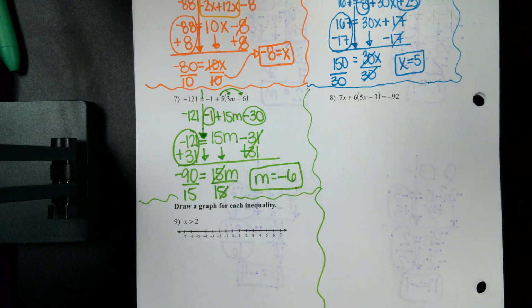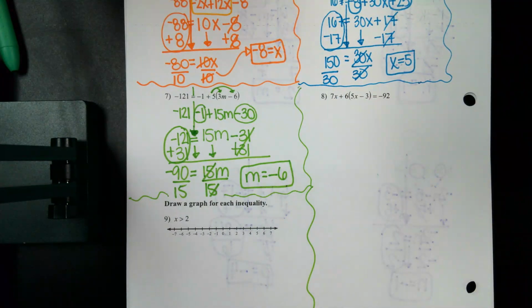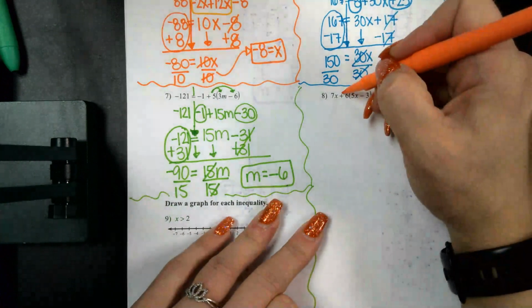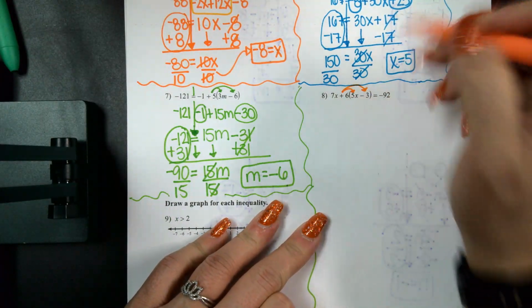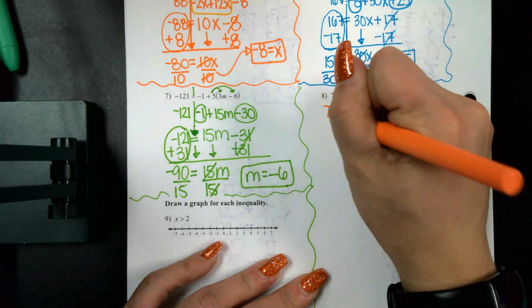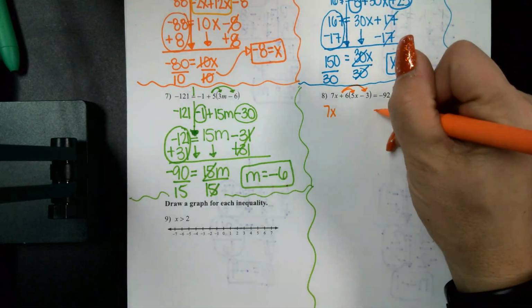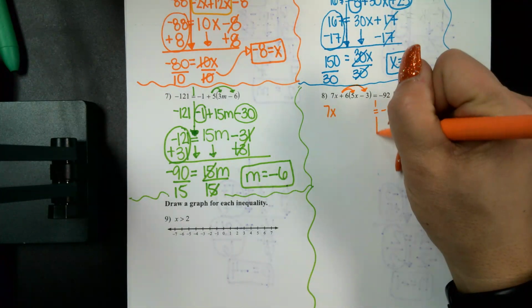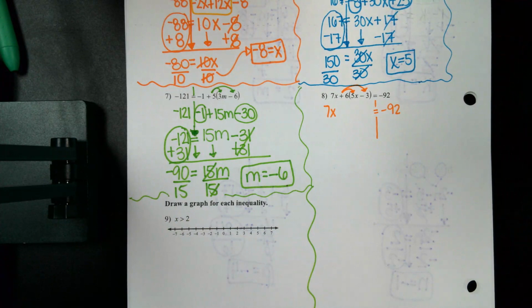Okay, so do me a favor, go ahead, and if you have not already tried number 8 on your own, could you guys go ahead and at least attempt it? Try to get through this part right here. You're multiplying 6 by 5x and 6 by -3 and leaving that 7x alone. So just try to get it started, see how far you can go with that, and then I'm going to freeze the screen just so you guys can't see. Try it on your own, then I'll go through it with you in just a couple minutes. Then we'll be ready for the last type.